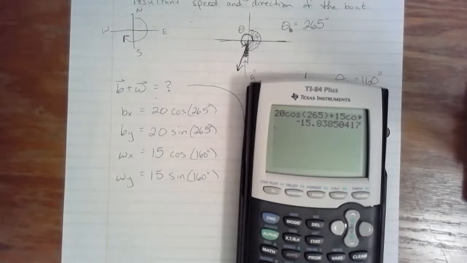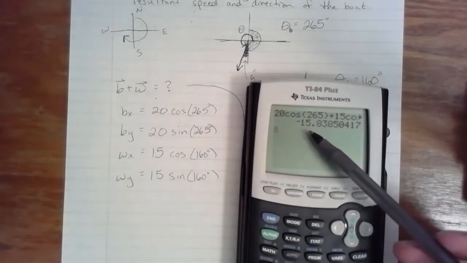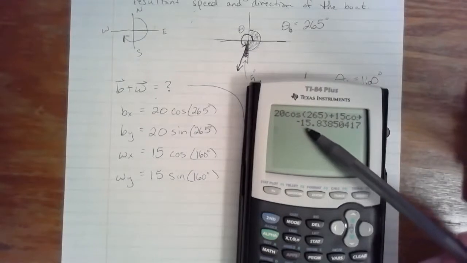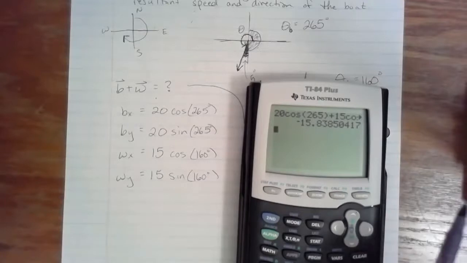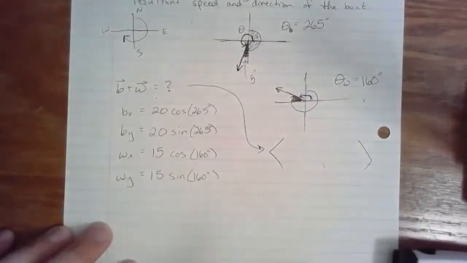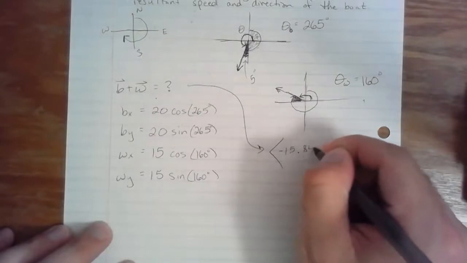How does that work? This is supposed to be about speed. Well, remember, it's negative because it's moving westward, essentially. The negative for the x component means to the west, where a positive would mean to the east. So this is okay to be negative. Let's call it negative 15.84.